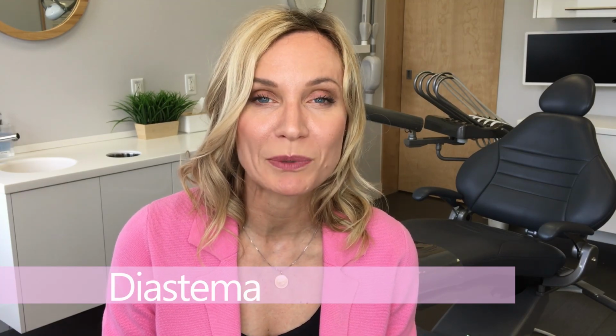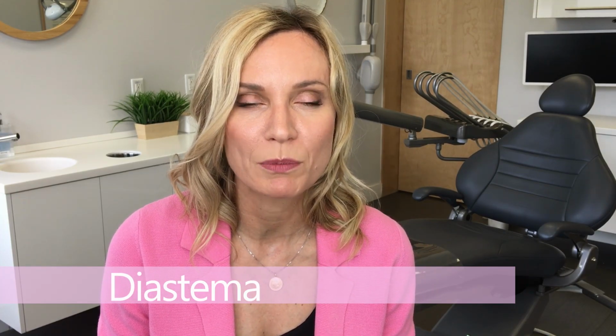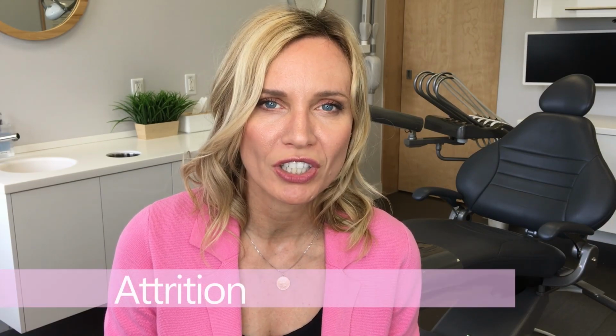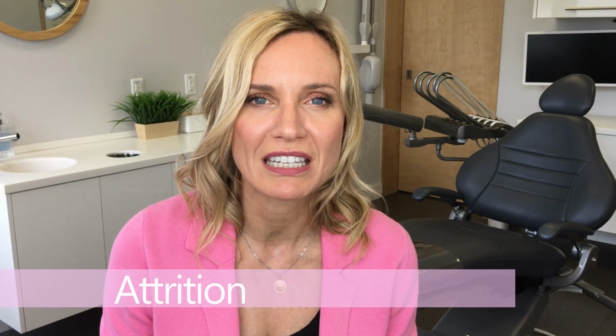So I wanted to give you a quick little glossary of some terms that we use when we're talking to each other that maybe we don't explain to patients. The first one would be diastema, for example. Diastema is simply a gap or a space between two teeth. Attrition is simply when a tooth or a number of teeth are worn down on the biting surface or on the edges. And so we say, that person's suffering from attrition.